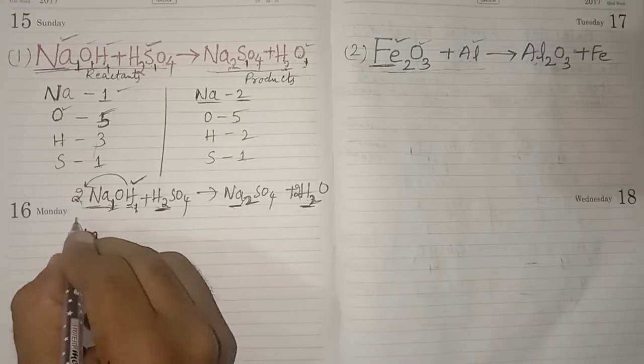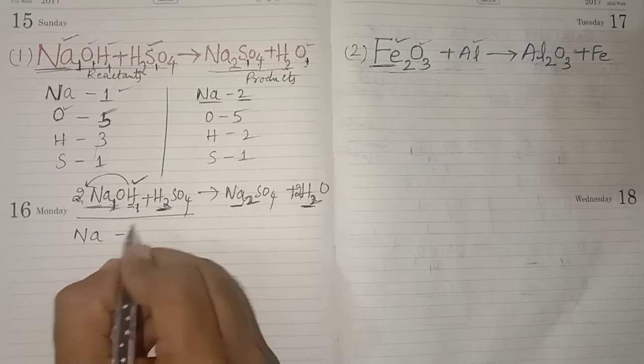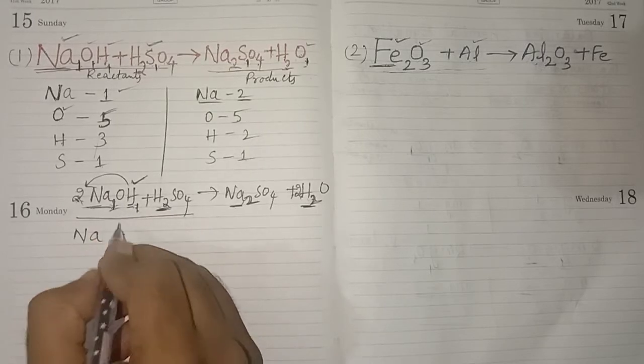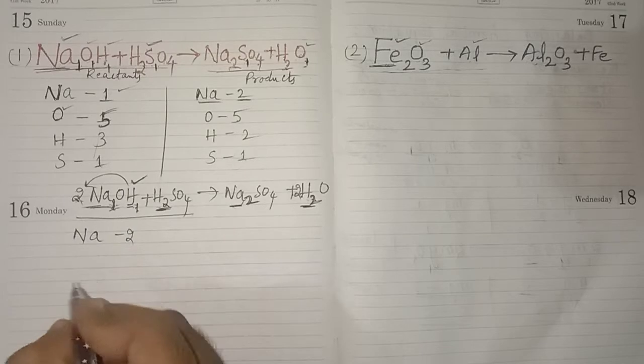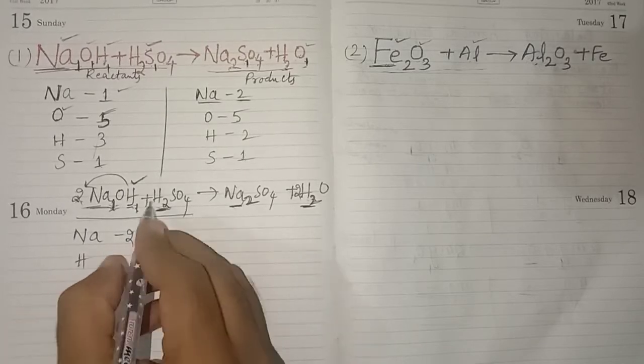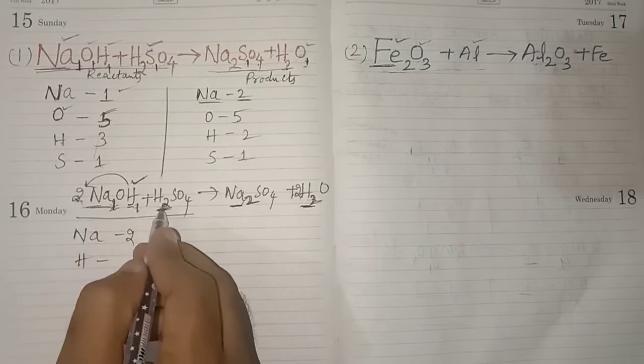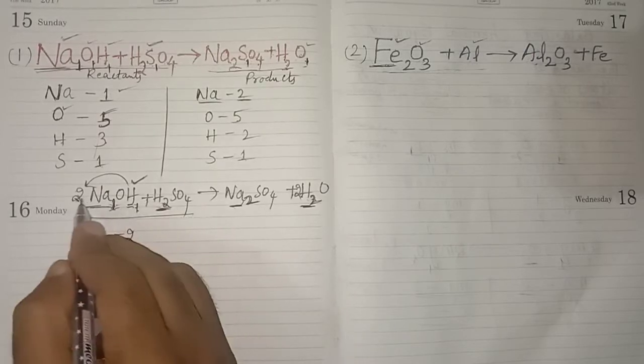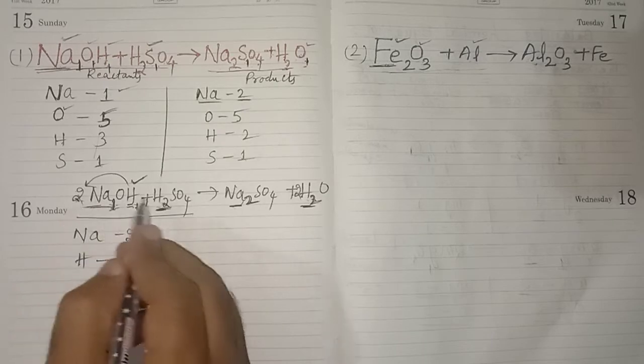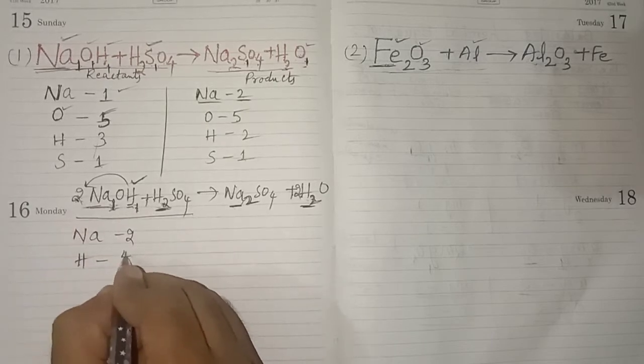Once you check the left hand side, how many atoms of sodium are there? Sodium 1 into 2, 2 atoms. Next hydrogen, how many atoms of hydrogen at the reactant side? 2 plus 1 into 2, 2 plus 2, 4.